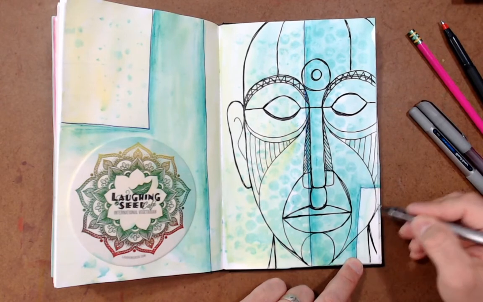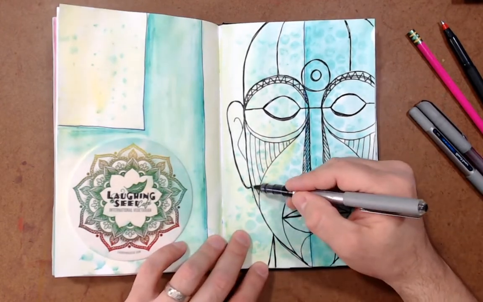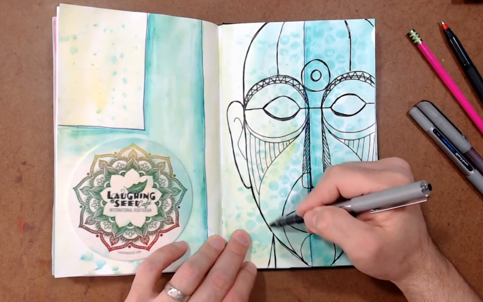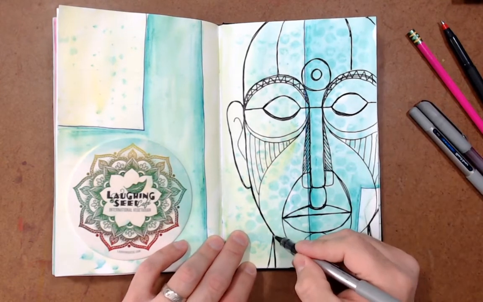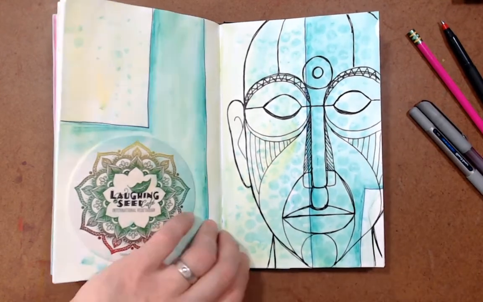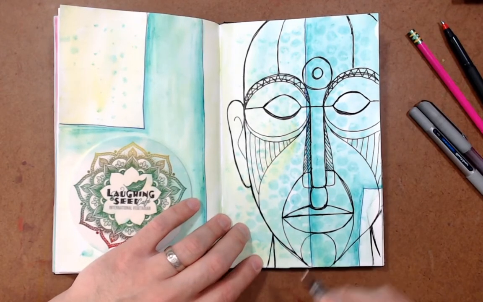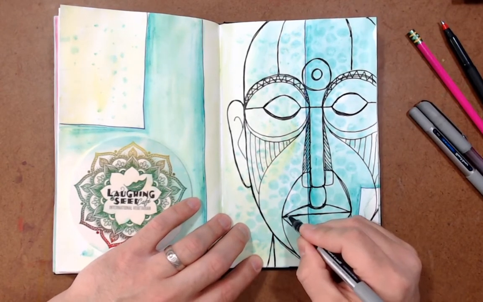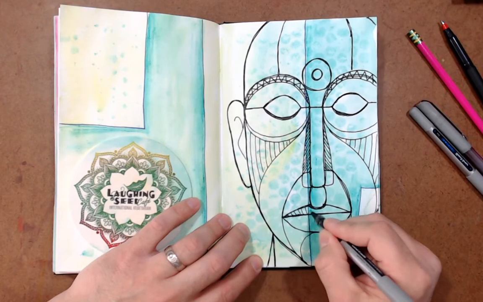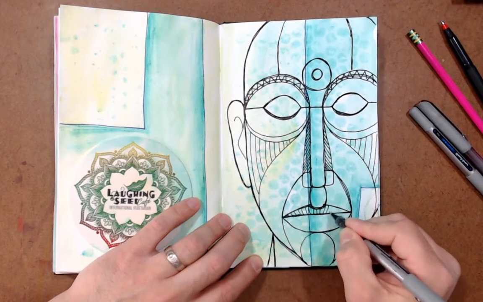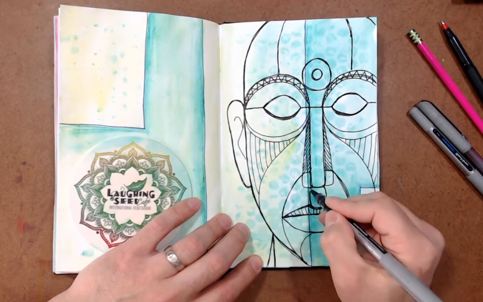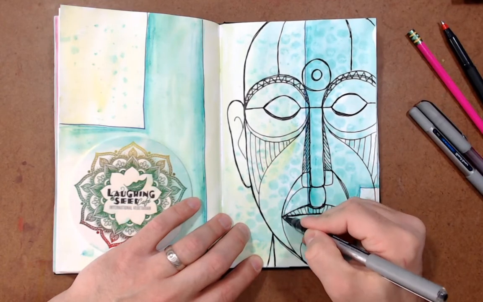So I'll spend more time on this, but this starts to give you the idea of how this mask face starts to come together. Maybe a few lines on the lip, especially the upper lip, to give it a little bit of shadow. Maybe divide that up.